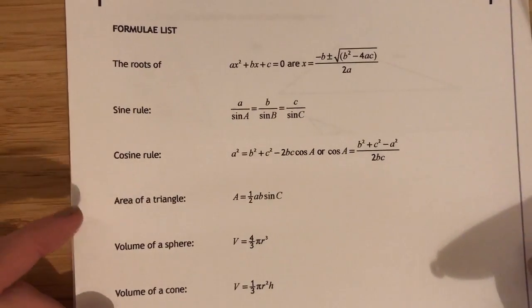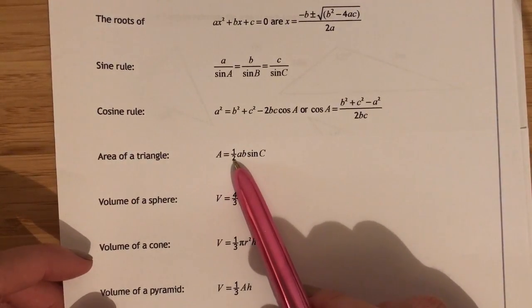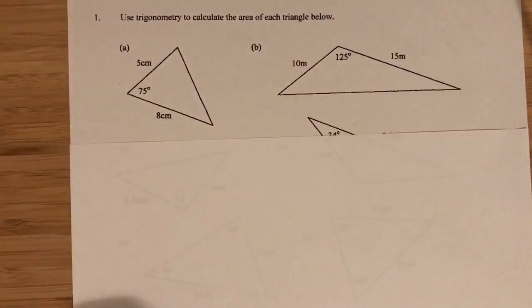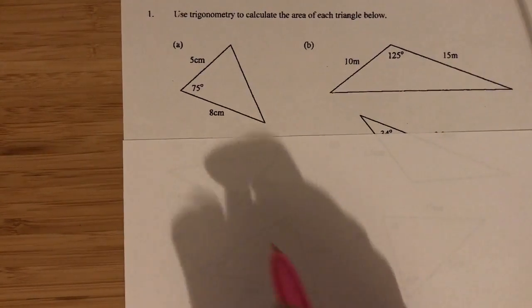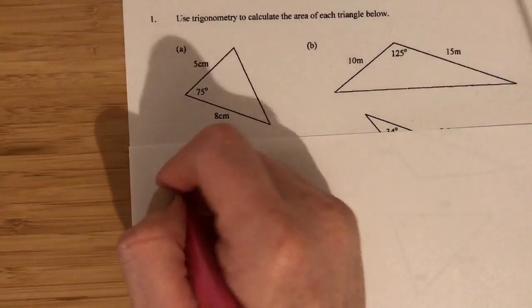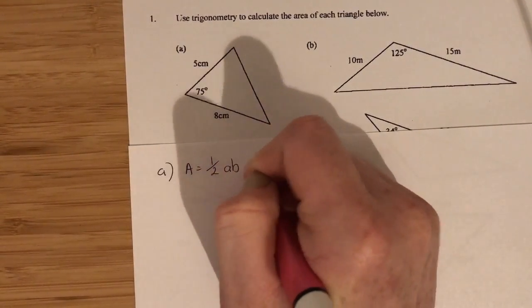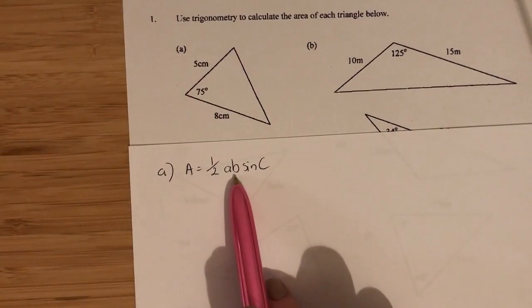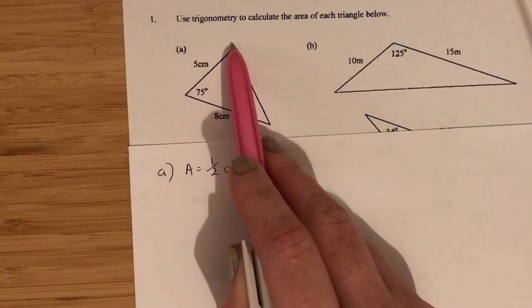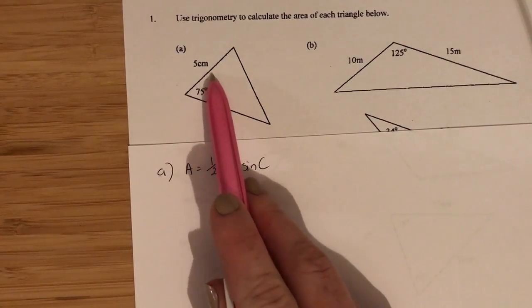So whenever you see area of a triangle, you are thinking of this formula here: A equals a half AB sine C. These two are straightforward because it's already set up exactly how we need it to be. I'm going to do A first. So area equals a half AB sine C. The reason it's already set up the way I need it is because A and B are two sides, so say this is A and B. C, the angle, has to be in between the two sides that you have.